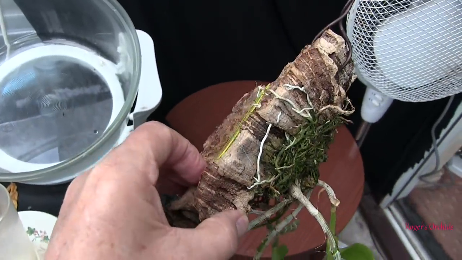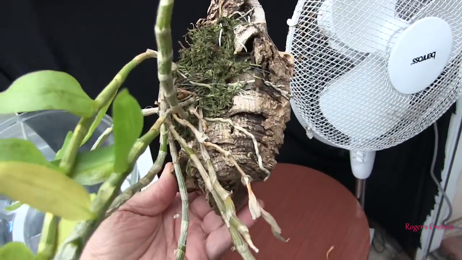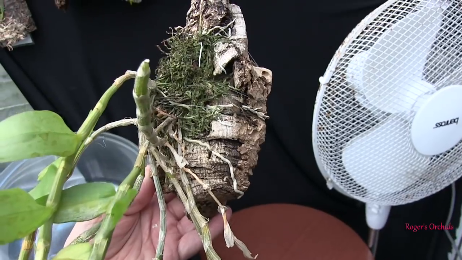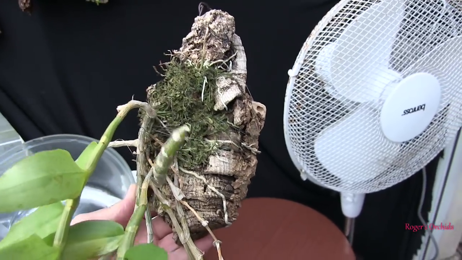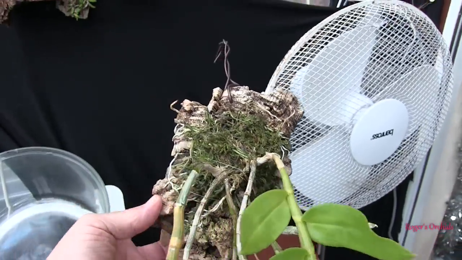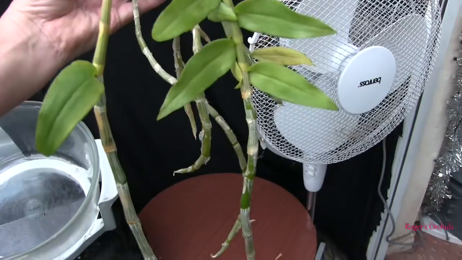That's the bits I would water. Just those extremities where the roots are outside of the moss. Because this is cork bark, it's going to dry pretty quick, irrespective of the temperatures, because it doesn't really hold any water. So that one's in a nice state to be able to give a trickle, should I choose to do so, which is not today.